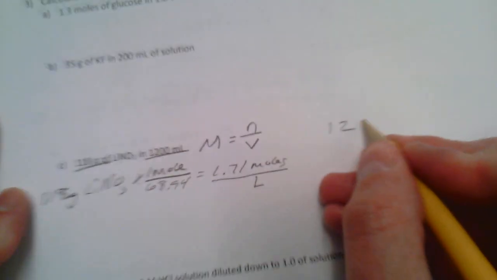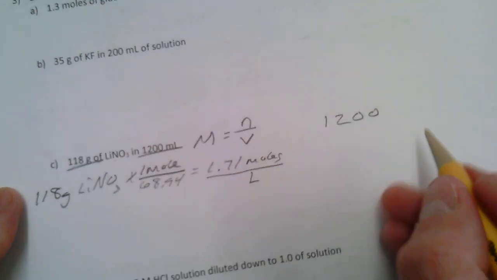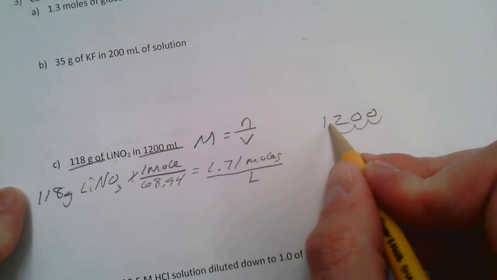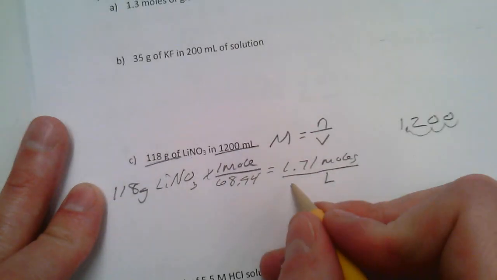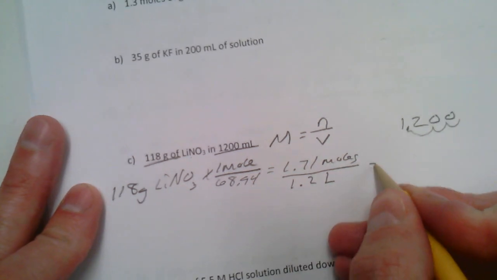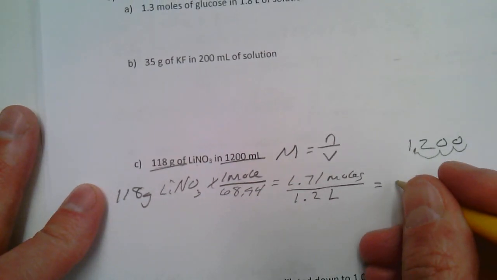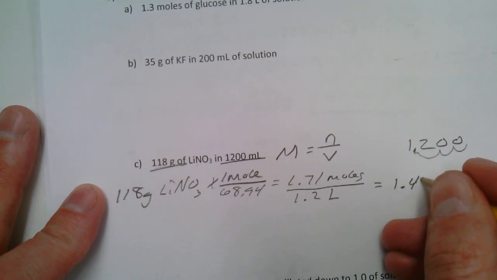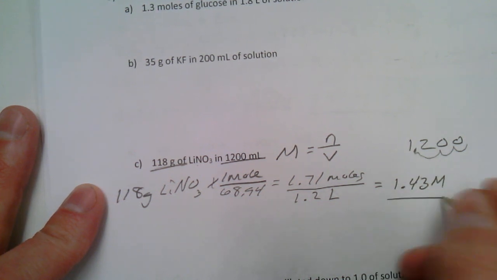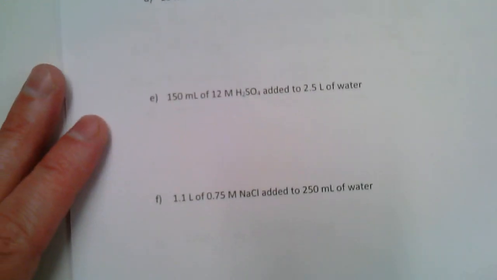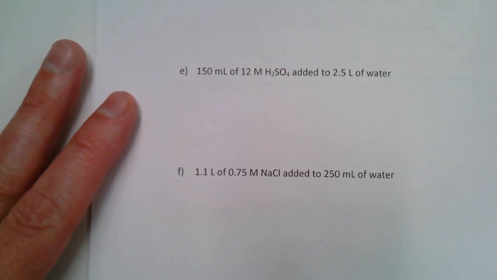So remember, you're just going to move the decimal to the left 3 times. This is 1.2. So you just go 1.71 divided by 1.2, and you get 1.43 molar solution.